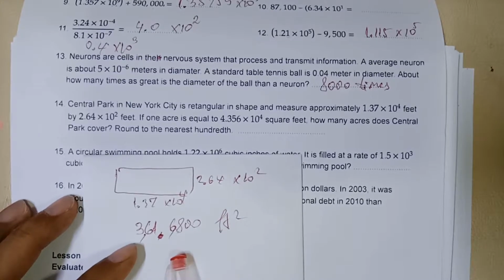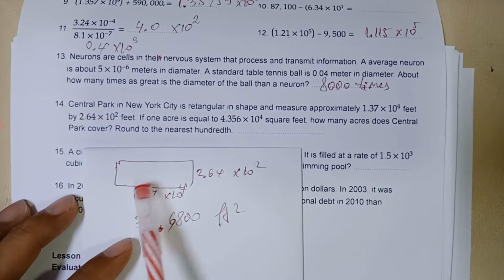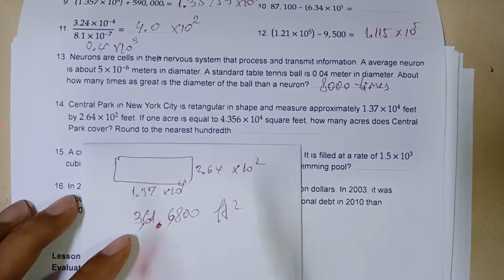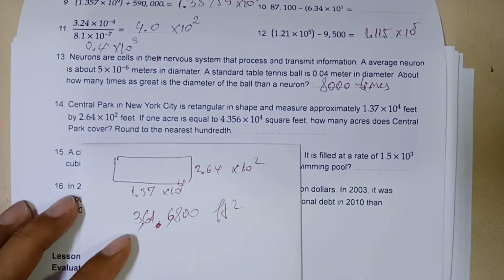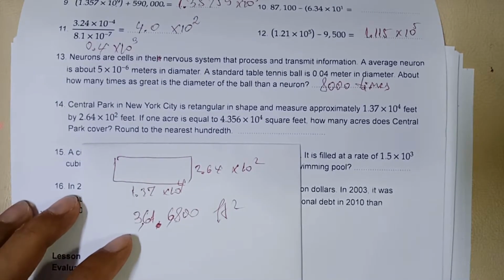Now once you have the area of this rectangular shape, you divide this area by the scale factor, which is 1 acre equivalent to 4.356 times 10 to the power of 4 square feet.